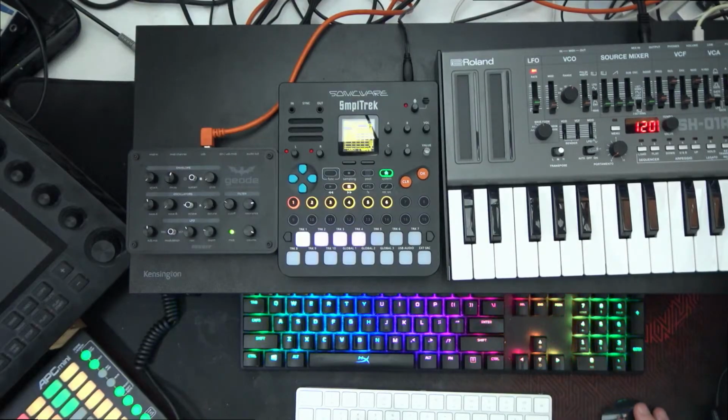Select an audio device and do not share incompatible sampling rate with Live. What's going on there? Audio device. What happened to me?